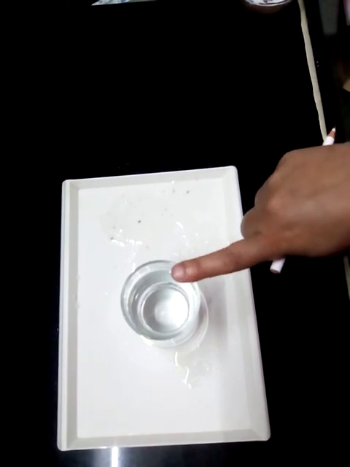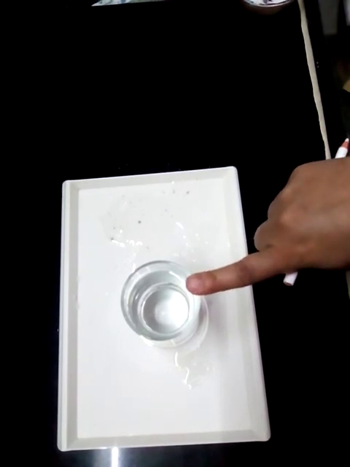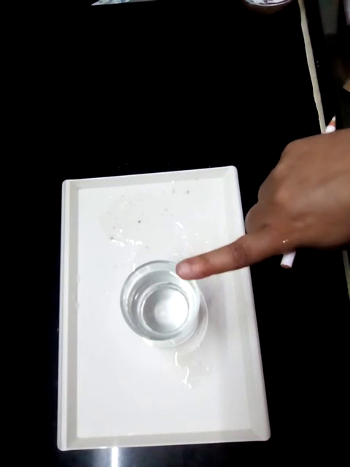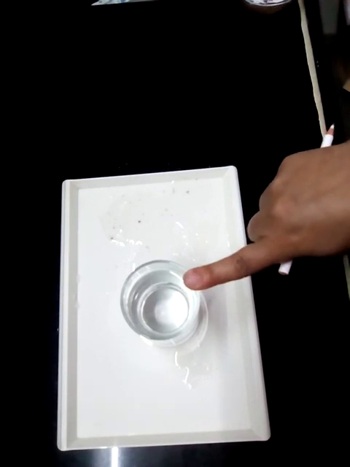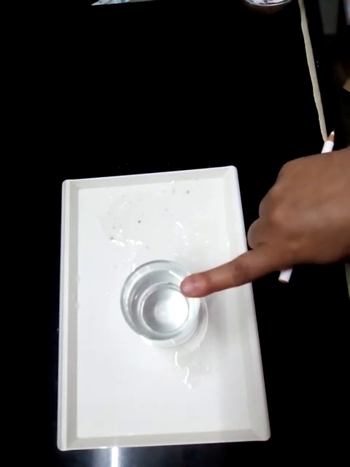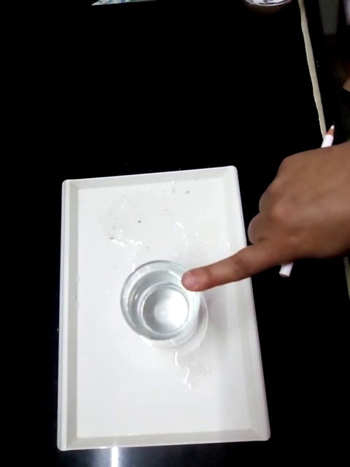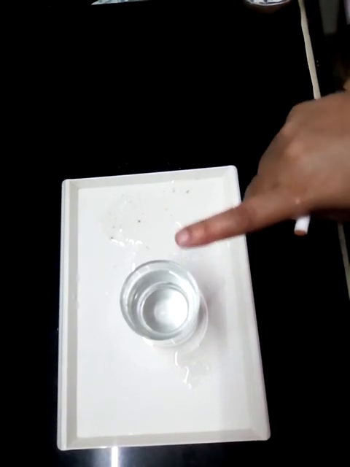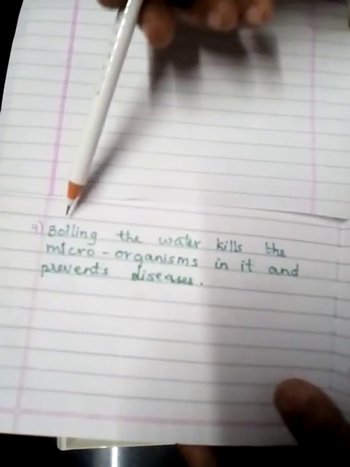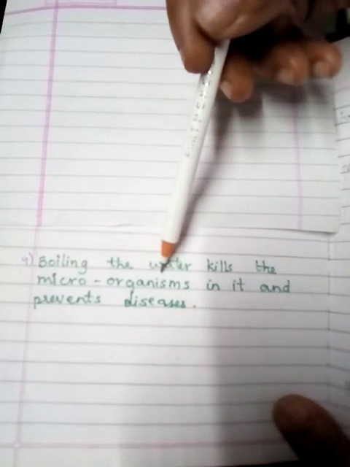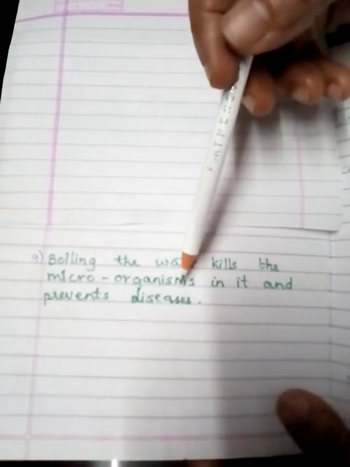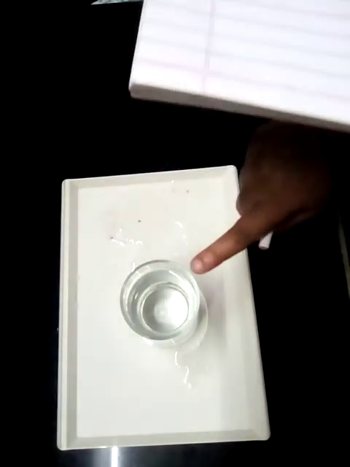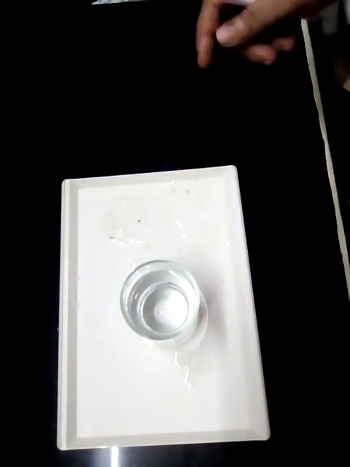Once we boil the water, all the organisms get killed. Boiling the water kills the microorganisms in it and prevents diseases.